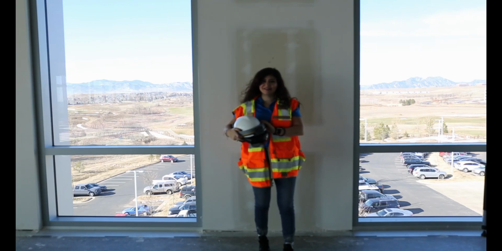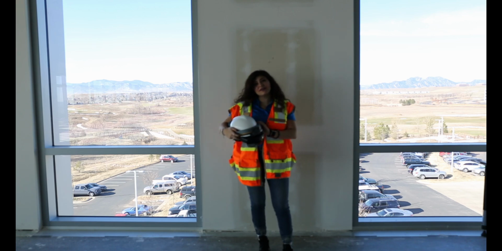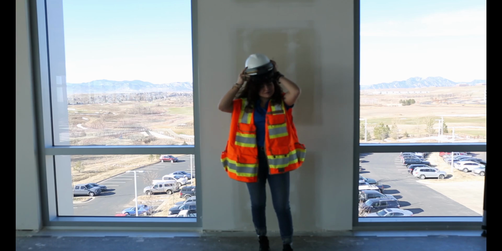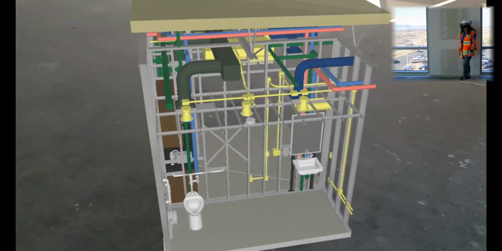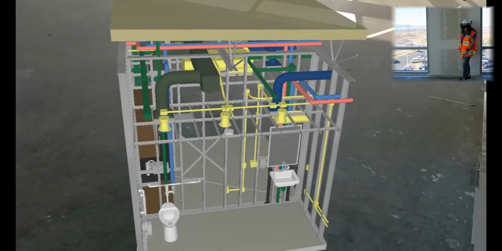Hi, I'm Evie, and in this video I will be showing you how to interact with and manipulate a small scale or tabletop model. Here we have our Trimble Connect demo model, and we'll start with near touch interactions.